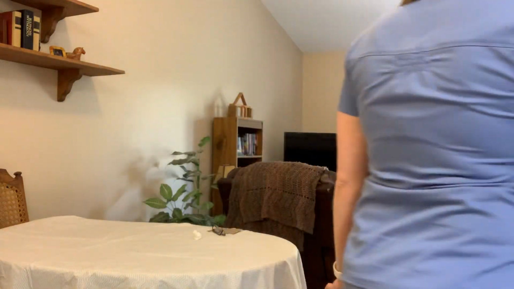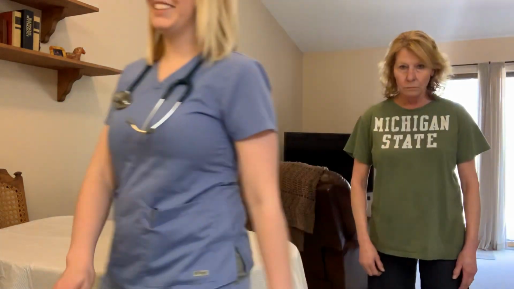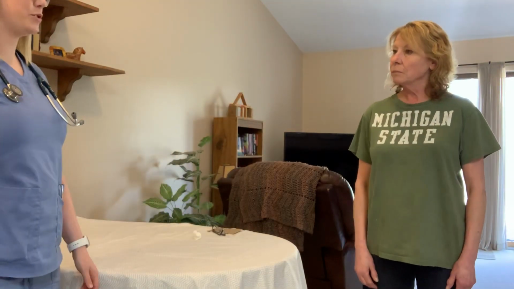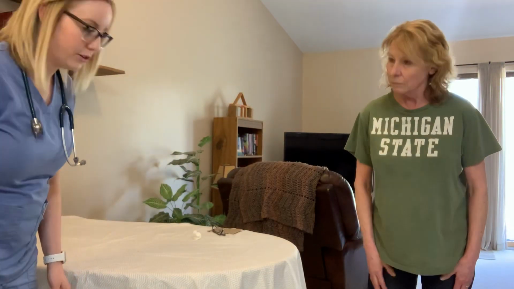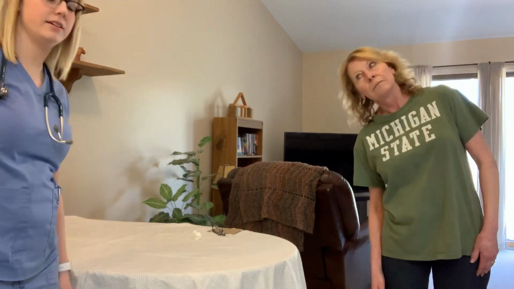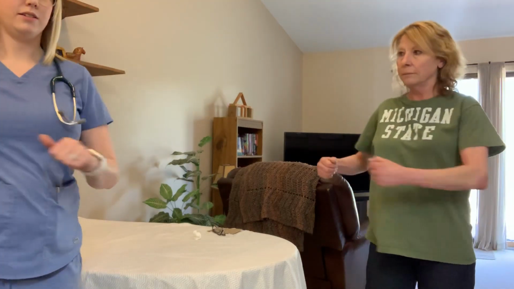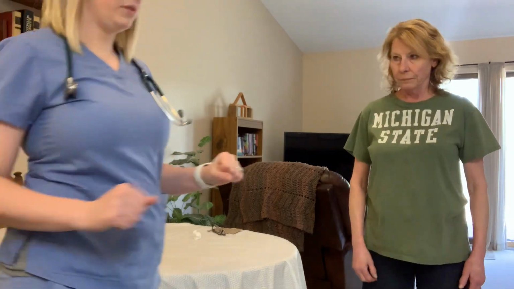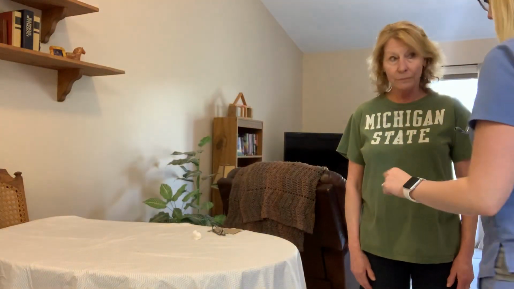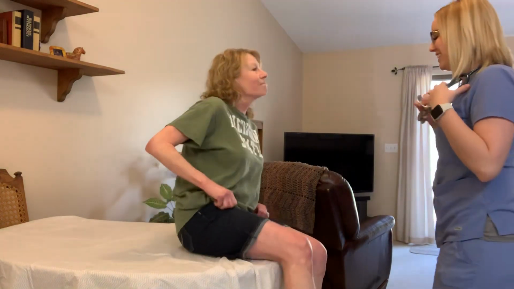Just a couple other things here. We're going to test, oh, I guess now I'm out of the picture. The range of motion of your spine. So if you could lean forward for me and backwards. Okay, side to side. And then twist. Okay, a couple other things here. If I could have you sit back down for just a second. Sure. Just going to test your reflexes.